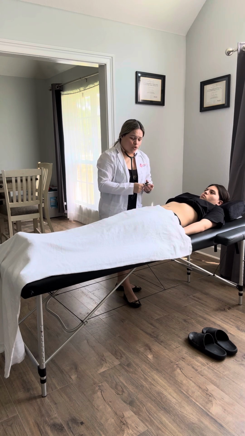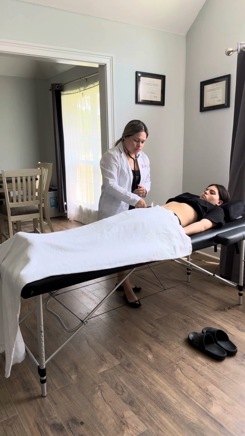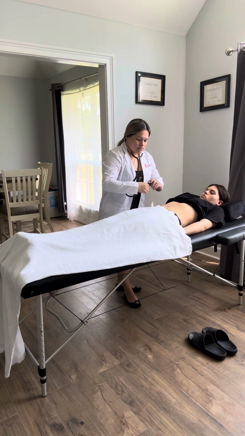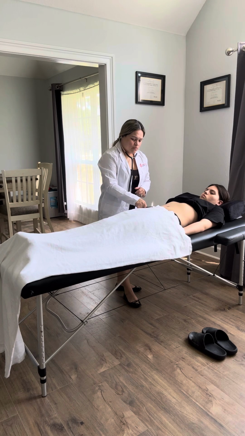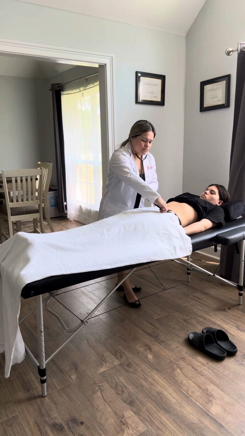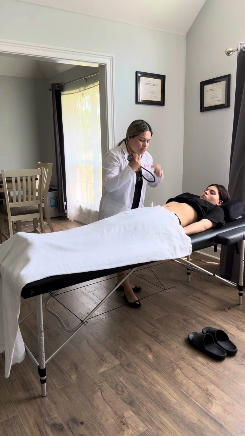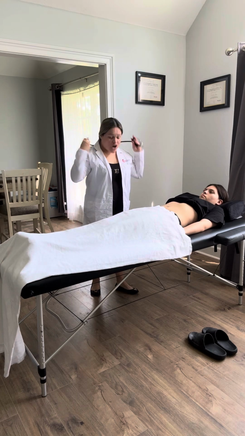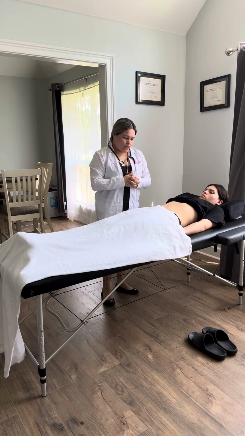And then the femoral artery. Right, left. There's another. Right and left. Okay, so I heard there is no presence of any bruit.